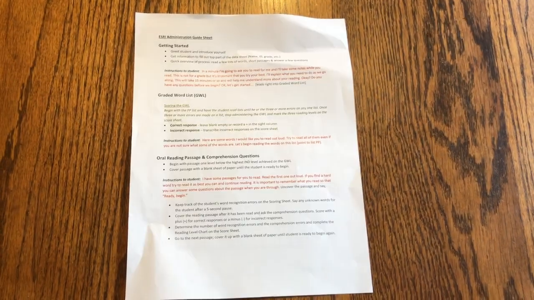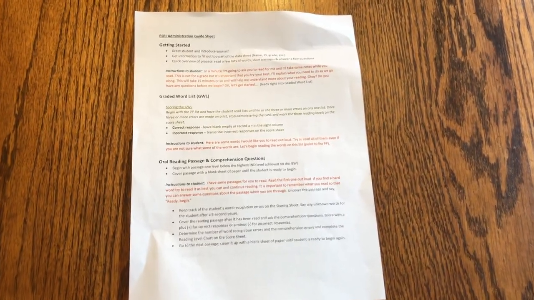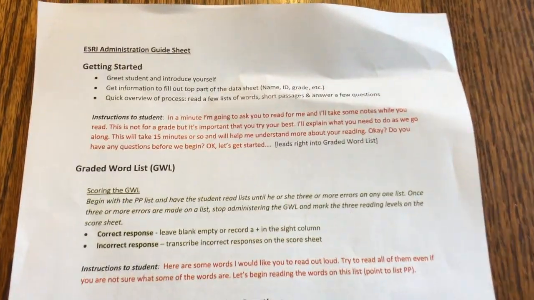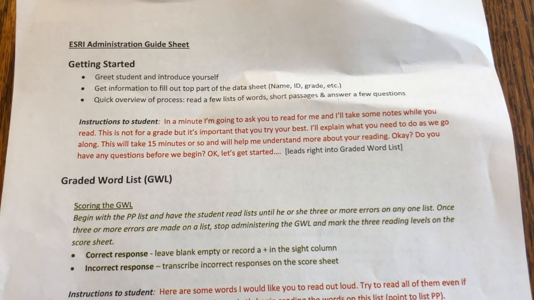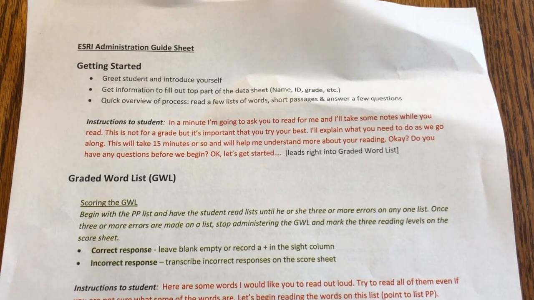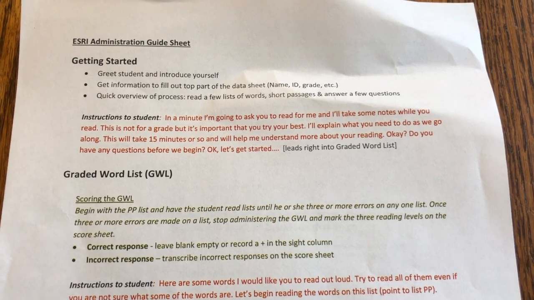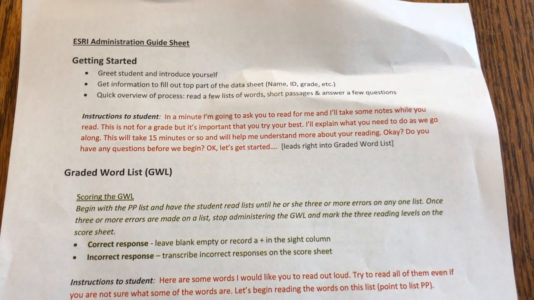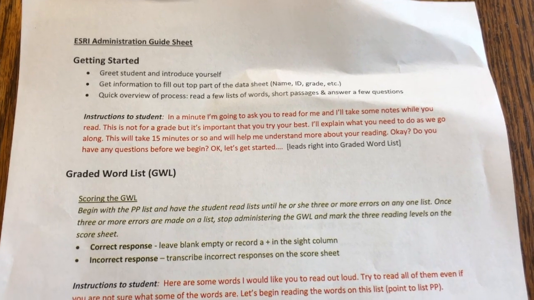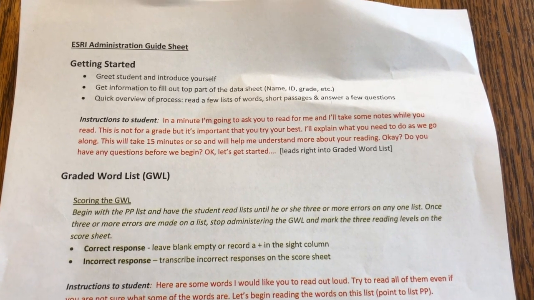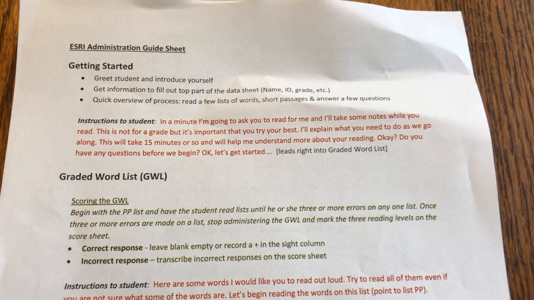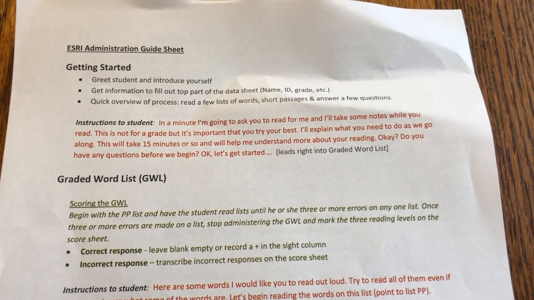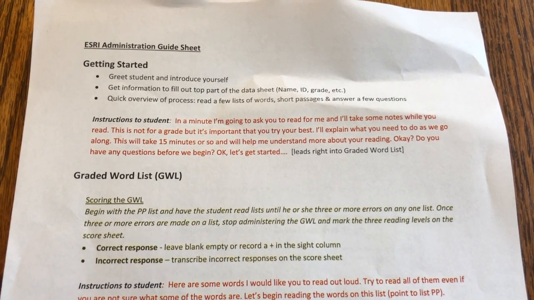Last thing to share, we have an ESRI administration guide sheet, and this is kind of a cheat sheet with instructions. It just tells you how to start with each kid. You'll use it less and less as you become familiar and do more work with more kids, but it's really helpful. It just reminds you to greet the child and introduce yourself briefly. We want to move quickly, but we want to get off to a good start.